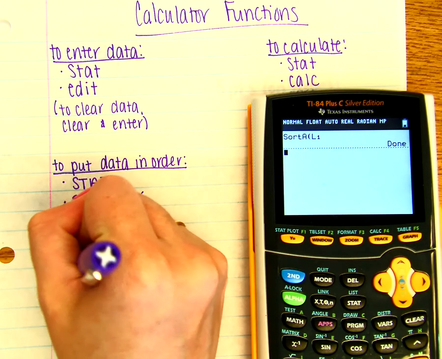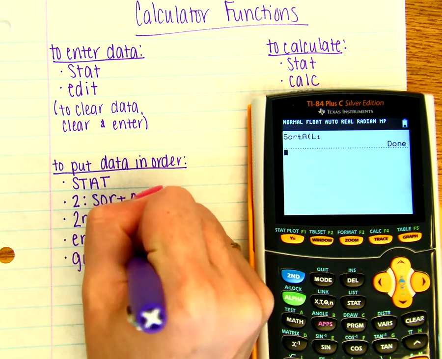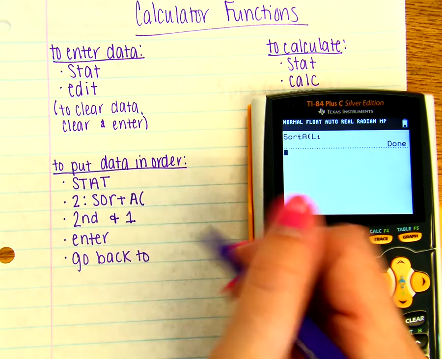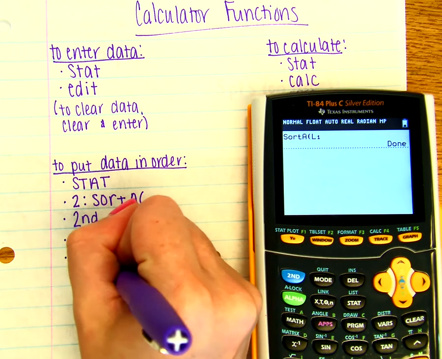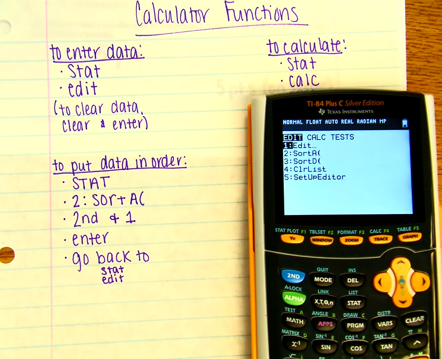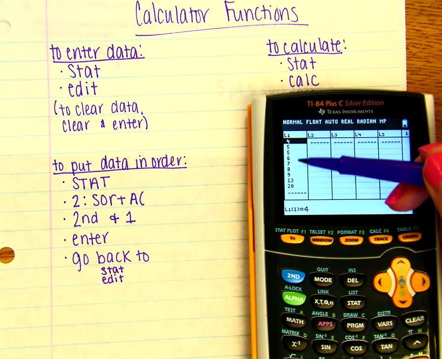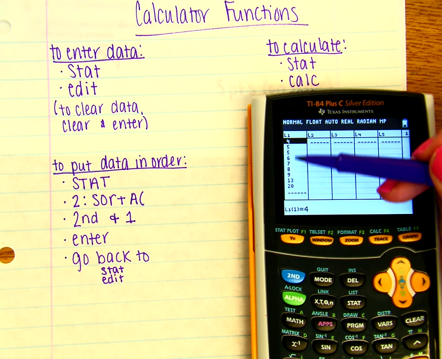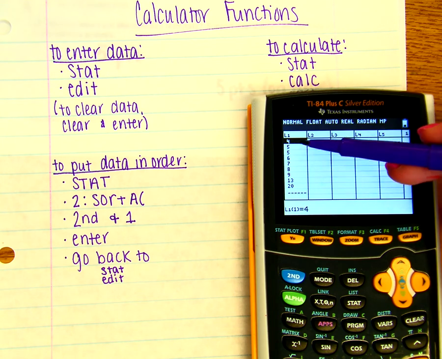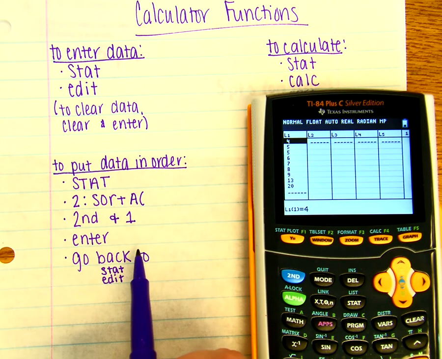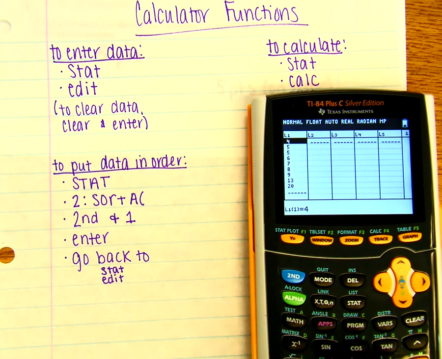So now we can go back to L1. And our L1 is where we enter in the screen. So stat edit. So if we go back to the stat edit, we can see that they've taken those numbers and they've put them in order for us. So now we just have to look in our calculator and write all the numbers for our stem and leaf plot. Okay, so it's going to be a lot easier once we have these data in order. So these are the steps that you follow to put the data in order. So you don't have to sit there and write all the numbers out one by one in order by hand.